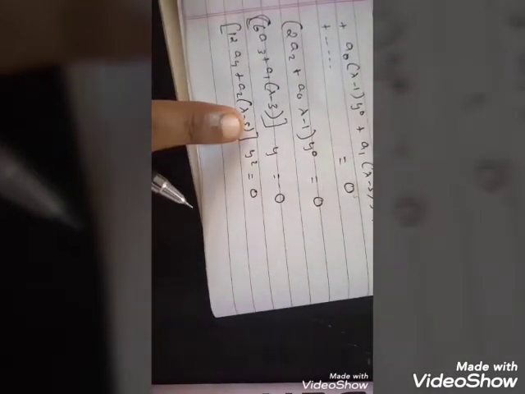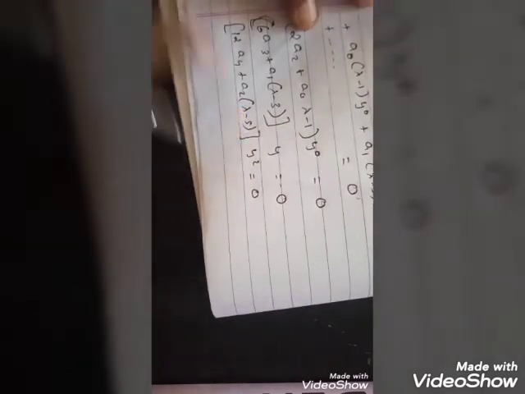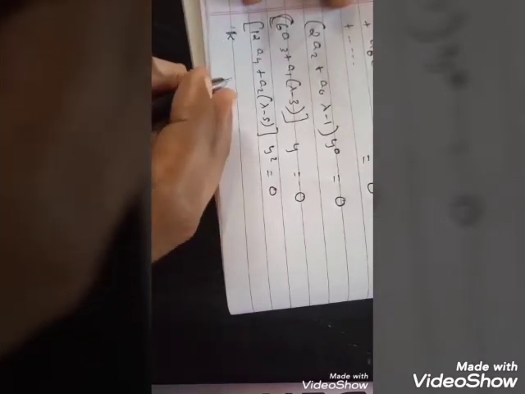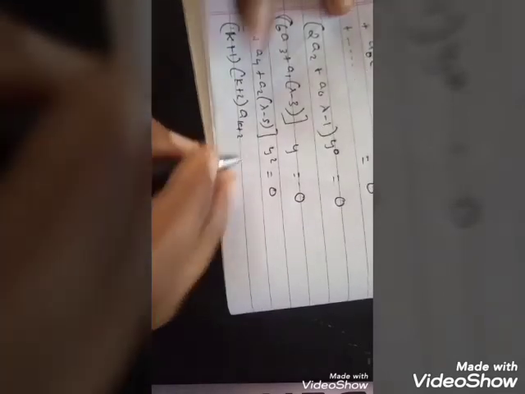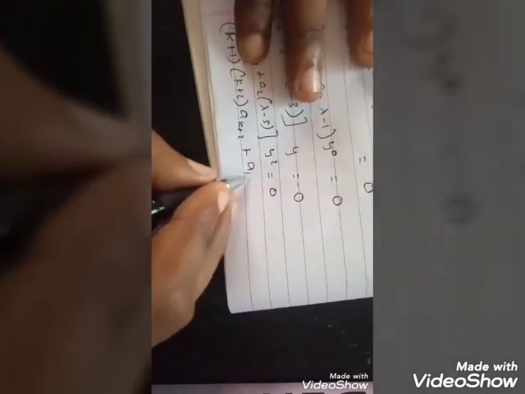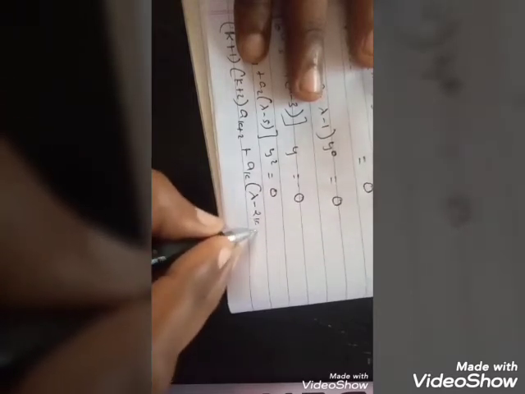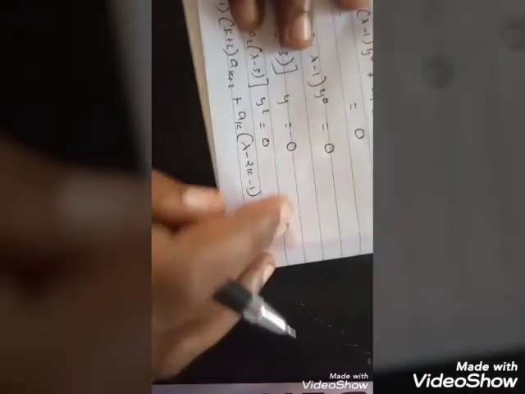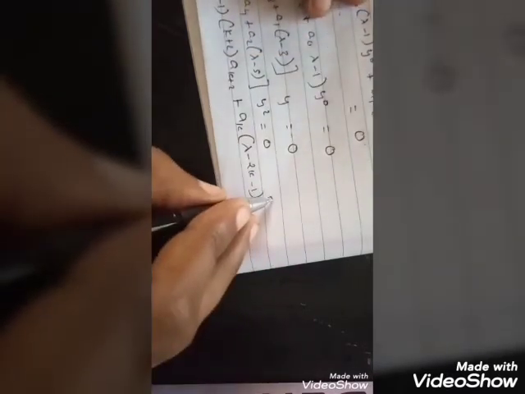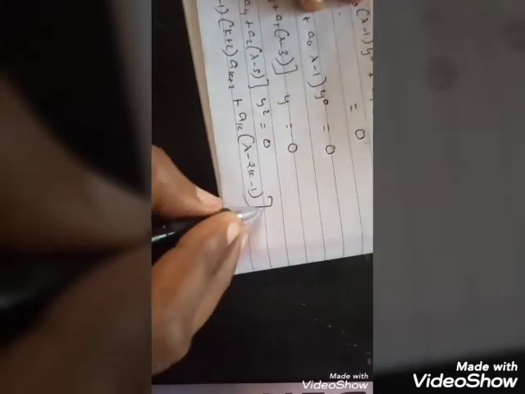Proceeding similarly, the coefficient of the kth power of y will be (k + 1)(k + 2)a_{k+2} + a_k(λ - 2k - 1) into y^k.